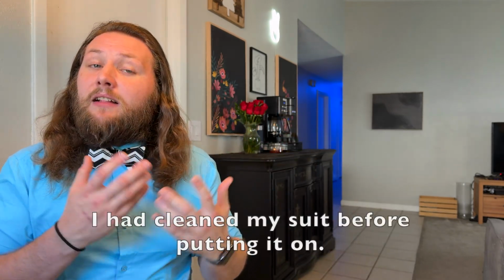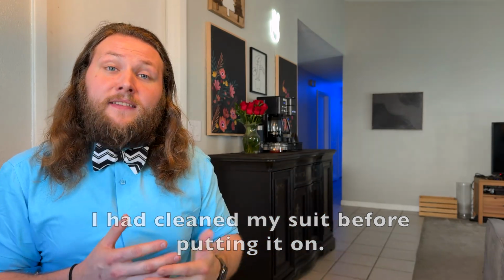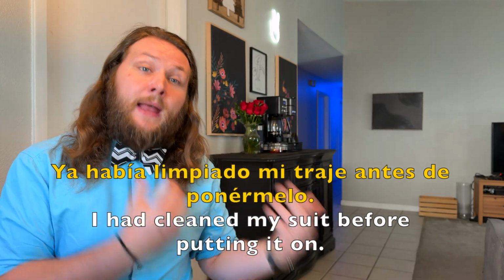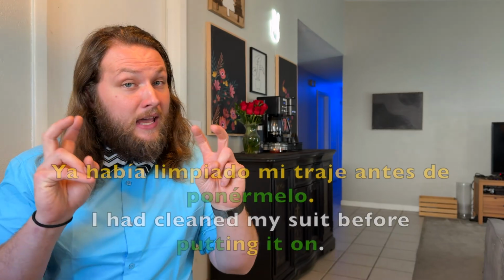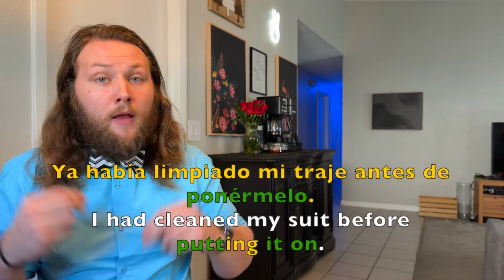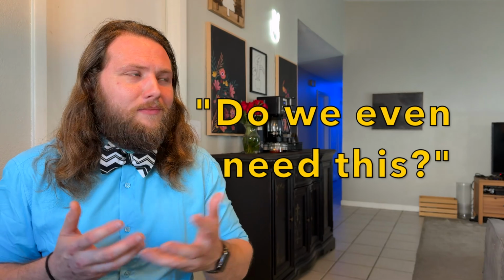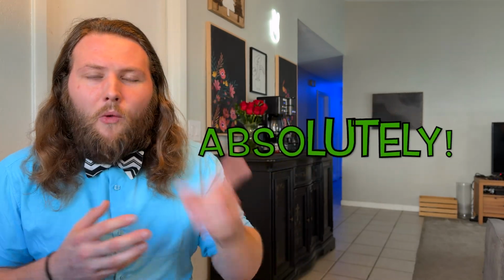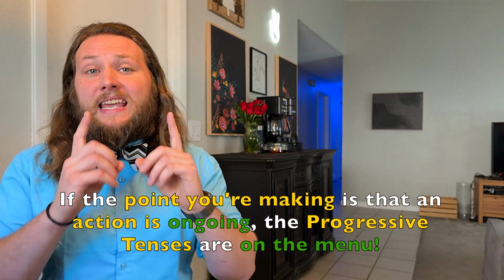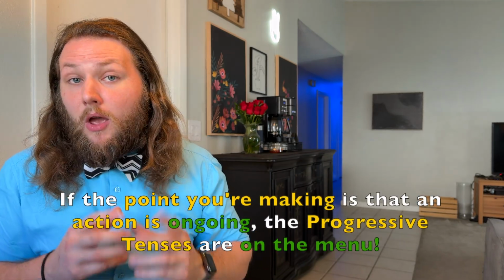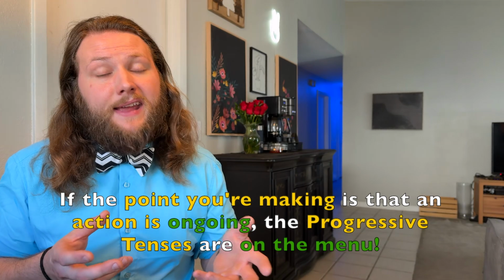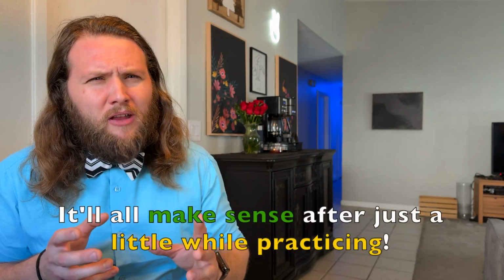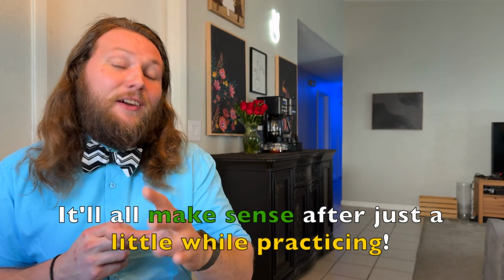Another example is, I had cleaned my suit before putting it on, which is, ya había limpiado mi traje antes de ponérmelo. Here we say ponérmelo to translate putting it on. And even though we use that ing form in English, in Spanish, we must use the infinitive here. So it's starting to sound like the progressive is, well, kind of useless, right? Well, no. We use this aspect when we want to specifically emphasize the ongoing nature of an action, usually to contextualize how that ongoing action affects or is affected by other things that are going on. If that doesn't make too much sense to you quite yet, just sit tight and it'll be clear soon enough.